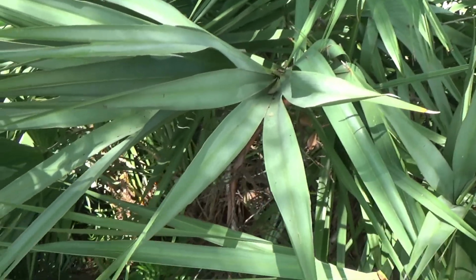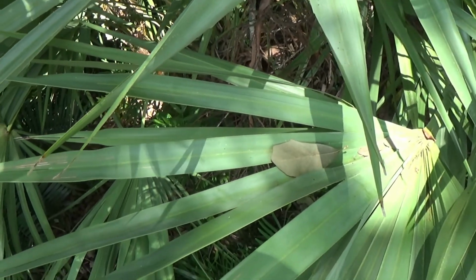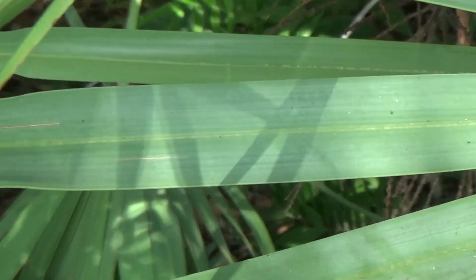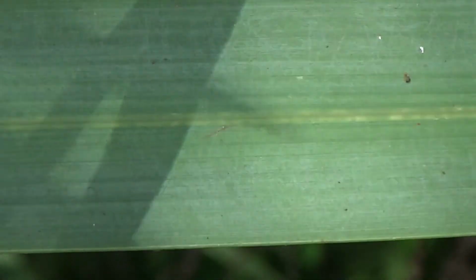Knowing that saw palmetto is a real palm, is it a monocot or dicot? Well, let's take a look. If you look closely at the leaf veins, you notice they all run parallel, meaning it is certainly a monocot.